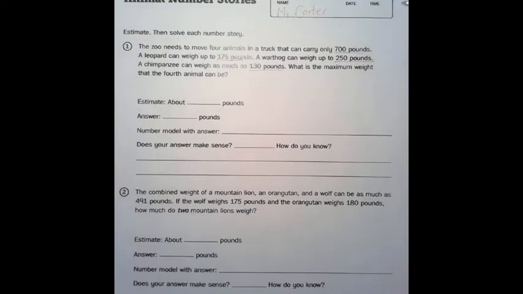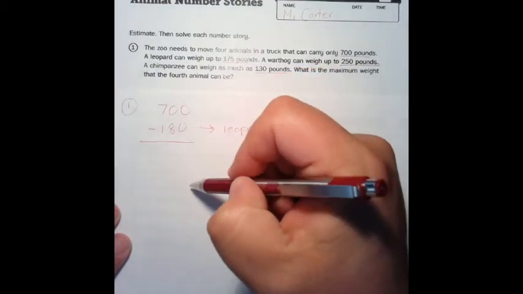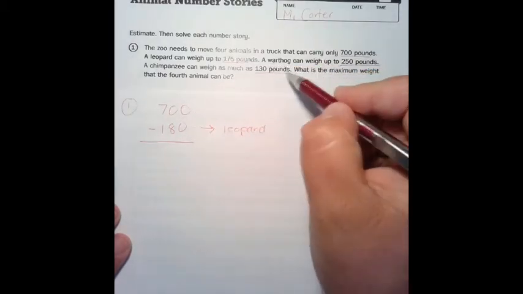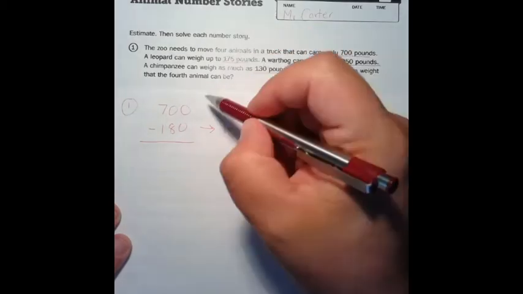Okay, so I'm going to do this on another piece of paper here, and we're going to start with our estimate. We know that the truck can carry 700 pounds, so we're going to start with that, and we're going to subtract the weight of each of the first 3 animals, and then we'll figure out what's left. So again, we're starting with 700 pounds.